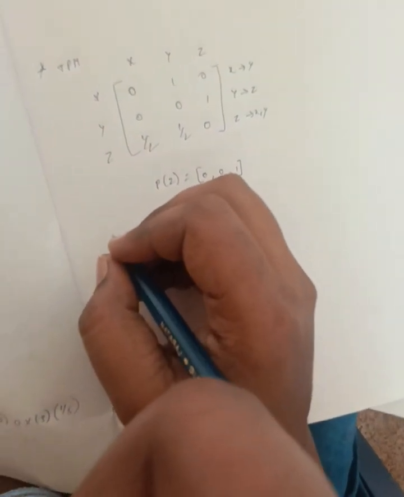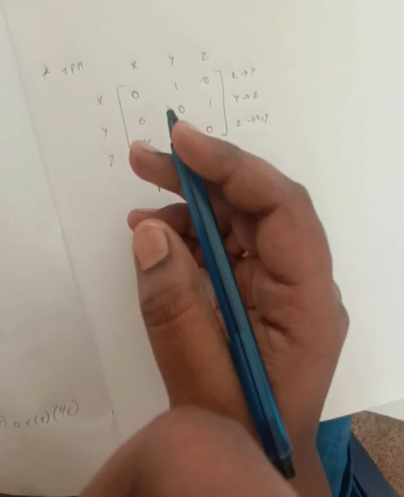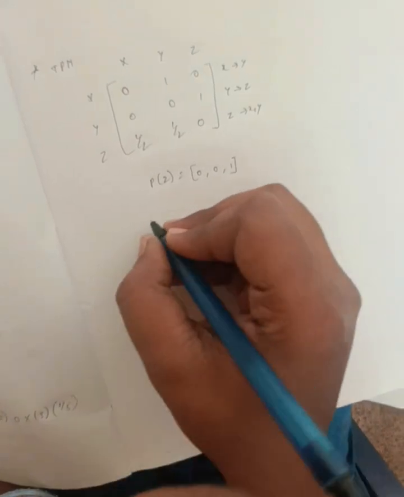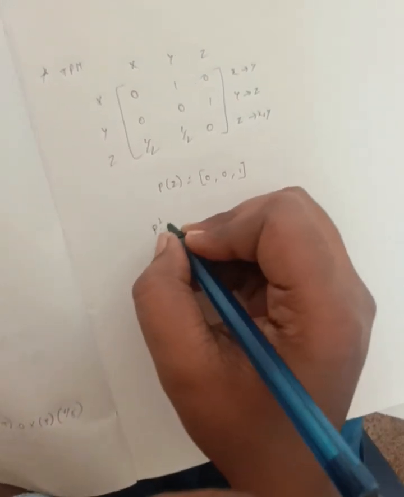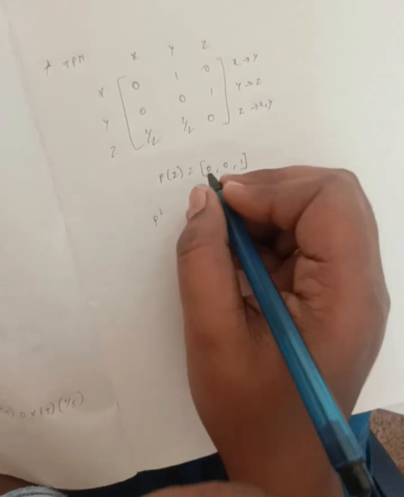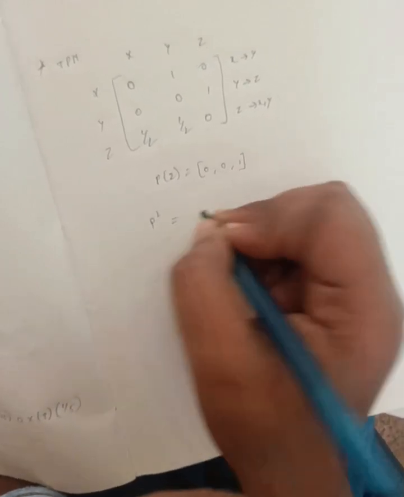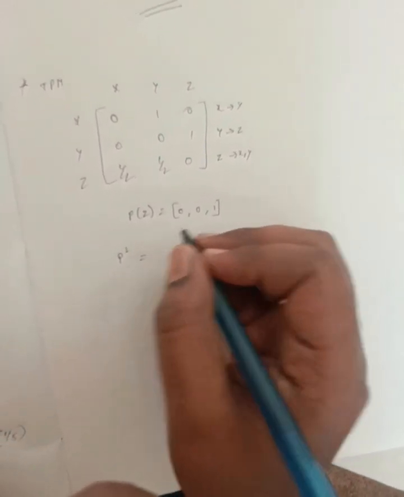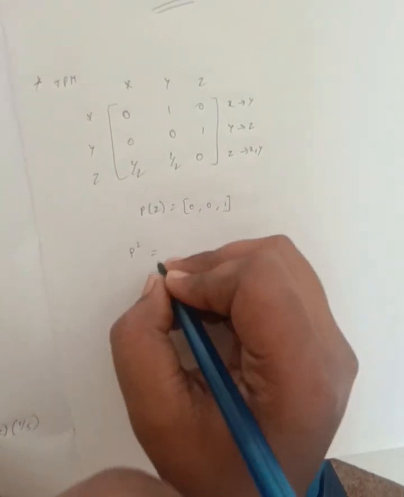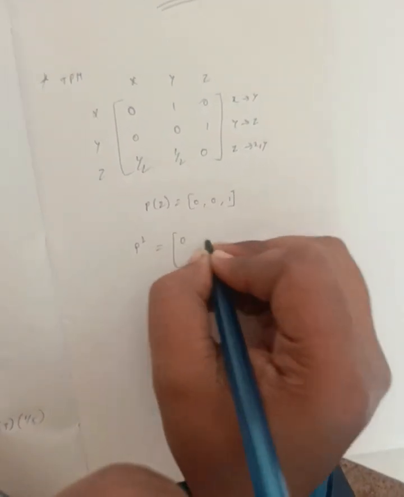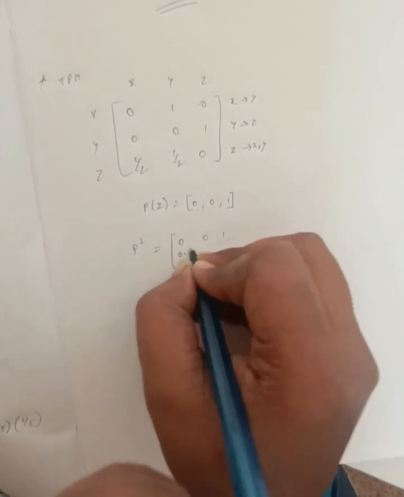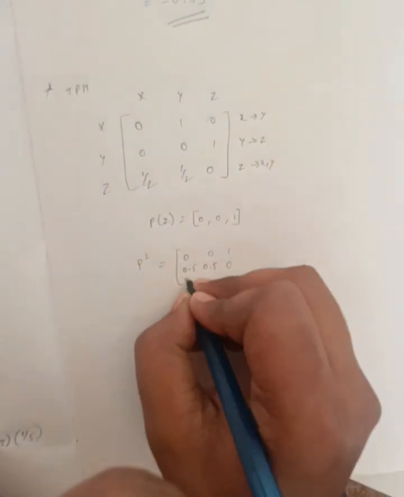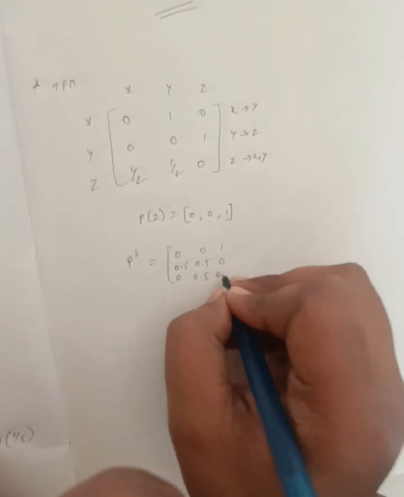Then we need the probability after the 4th throw. First we find P square, then P square into P square is P to the power 4. P square is 0 0 1, 0.5 0 0.5, 0 0.5 0.5.